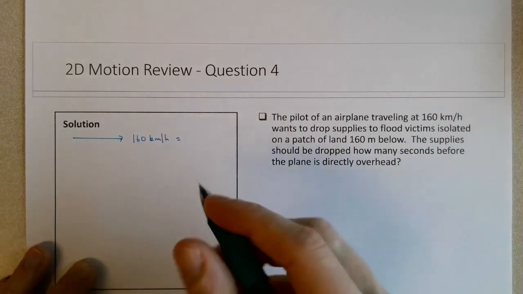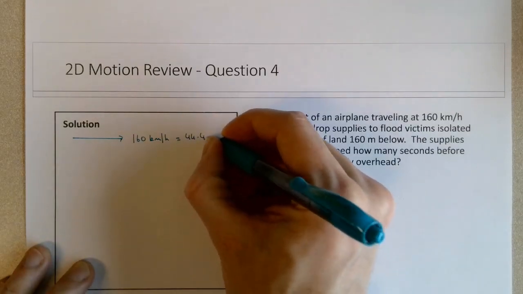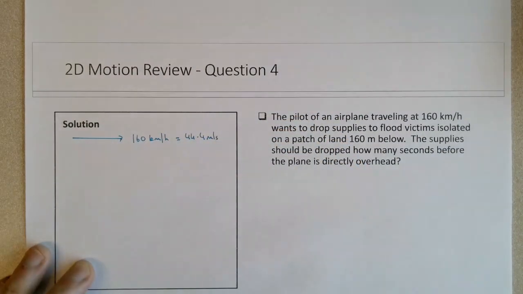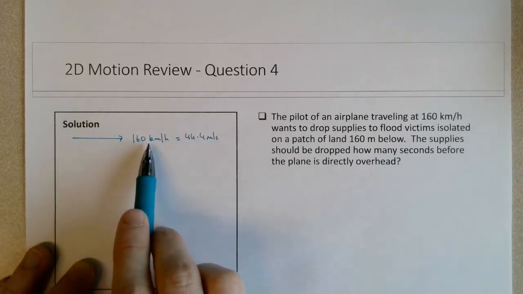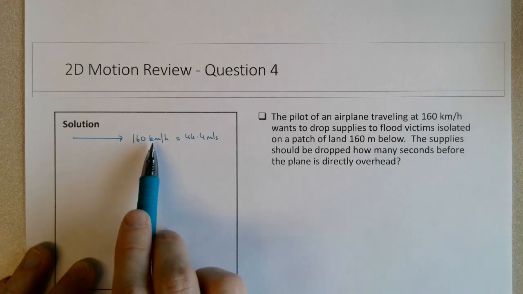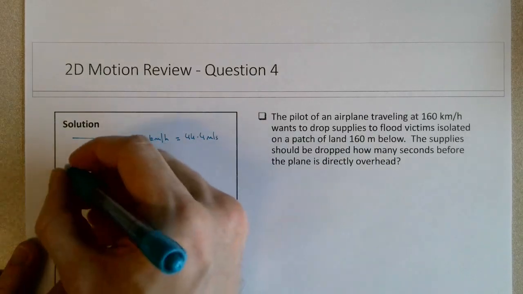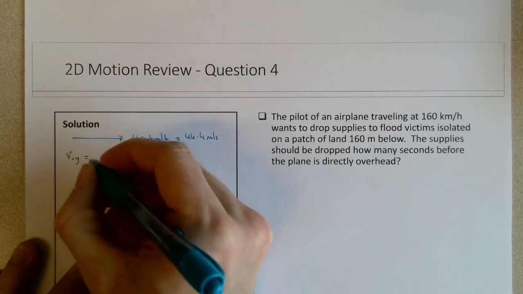So this is equivalent to 44.4 meters per second. You just need to convert 160 times 1,000 to get 160 kilometers into meters, and then divide by 3,600 seconds, which is the number of seconds in an hour. But the key thing here is that the initial y velocity is 0.